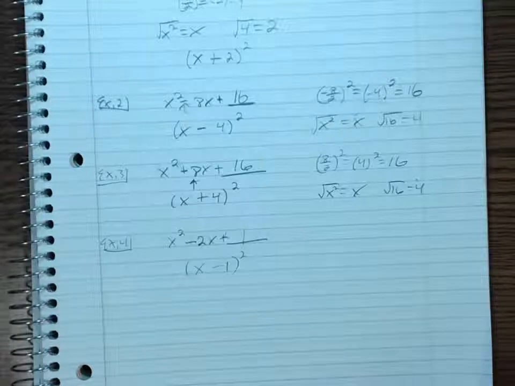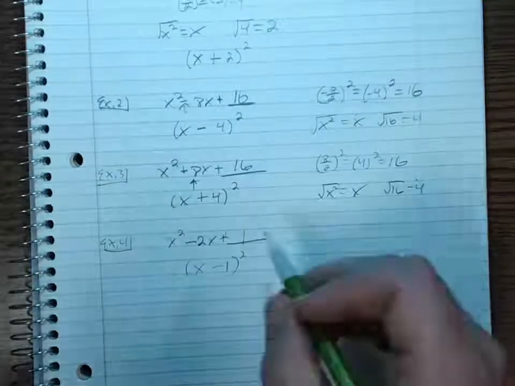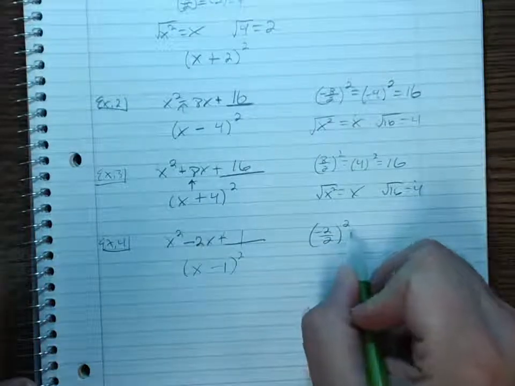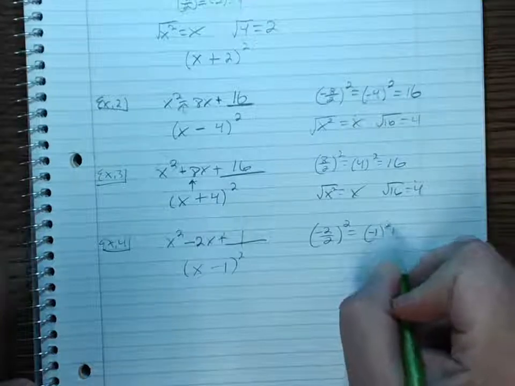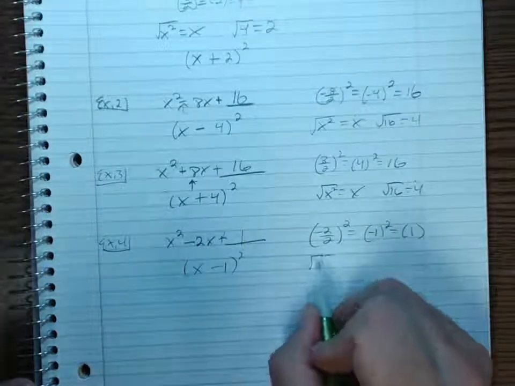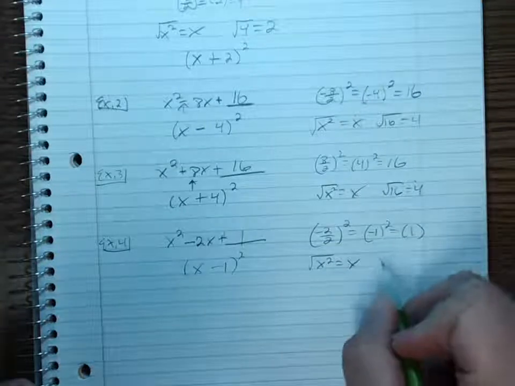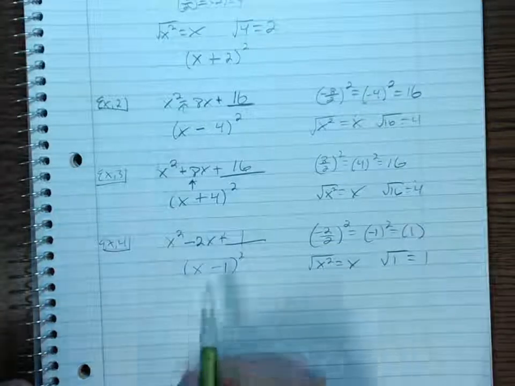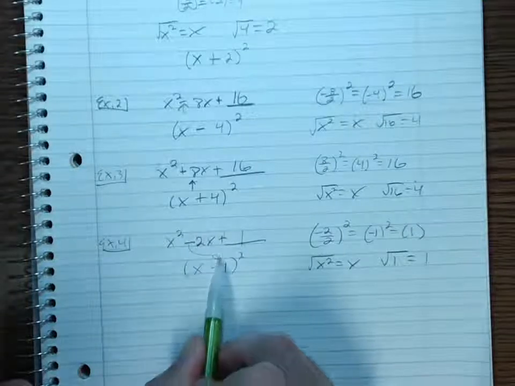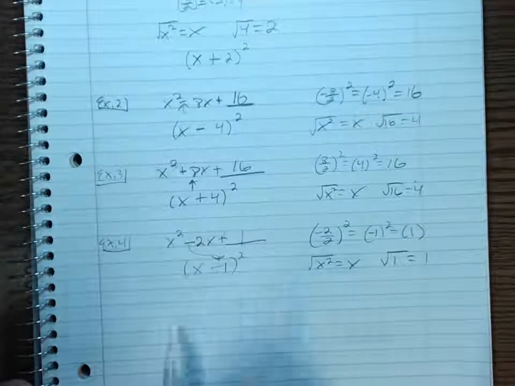And for some of you, you were like, what did he just do? So I'll write it down for you. I took negative 2, and I divided it by 2, and I squared it. So I get negative 1 squared, which is just positive 1. That's what went in here. I square rooted x squared, which is x. I square rooted 1, which is 1. That's what went here and here. I used this right there, and I just squared it.